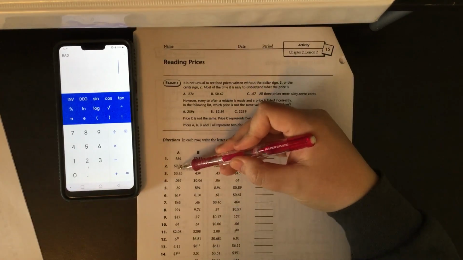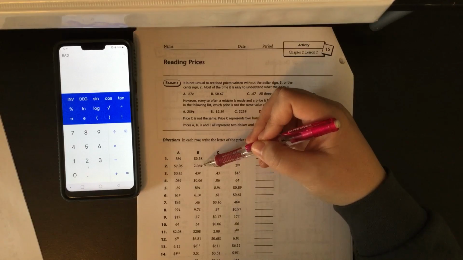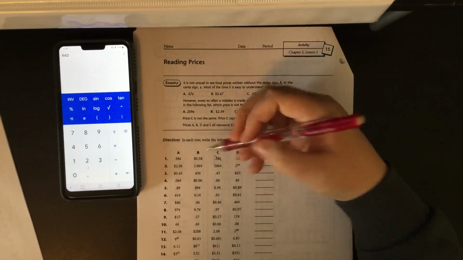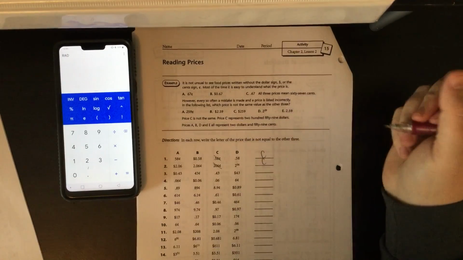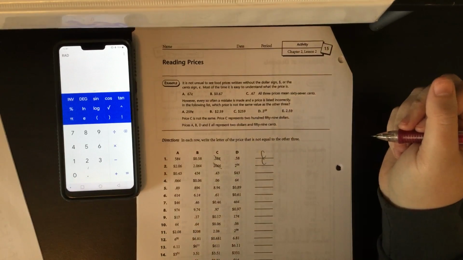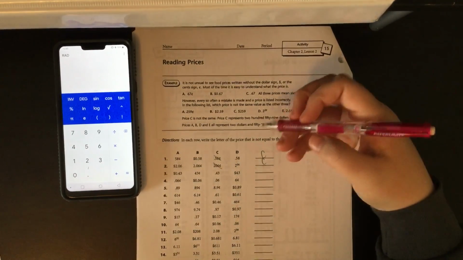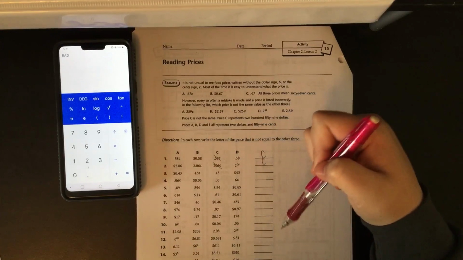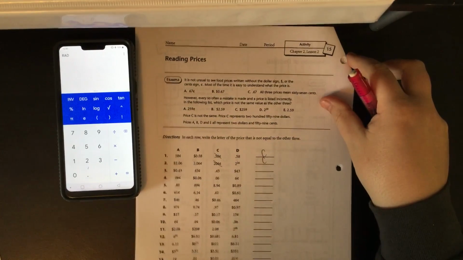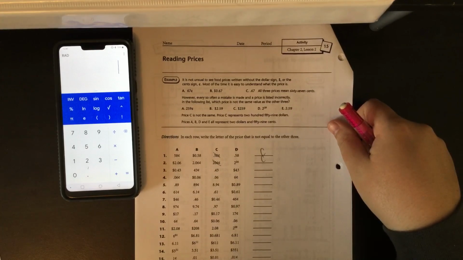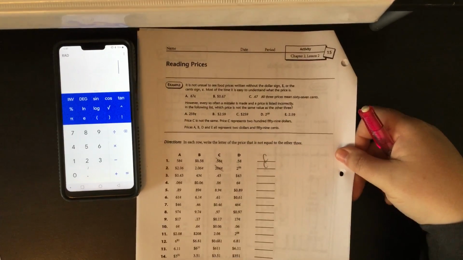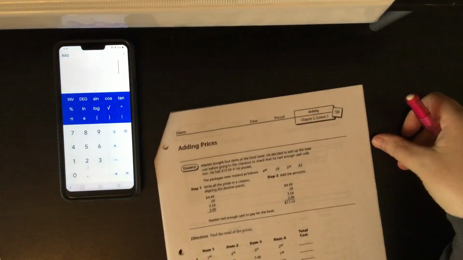If you have $2.06, you don't have 206 cents. So for this one, there's no easy trick for me to help you with this. It's just a matter of trying to figure out which one is not showing what the other ones are showing. Okay, try your best on it. A lot of times they're trying to trick you with where the decimal place is, so be sure you're looking for that one.